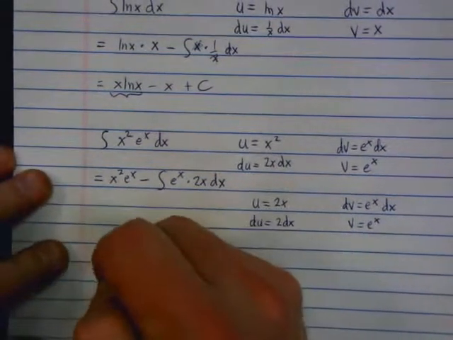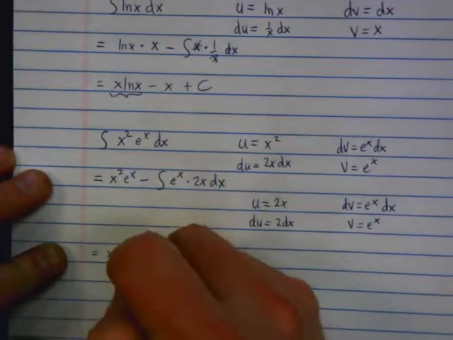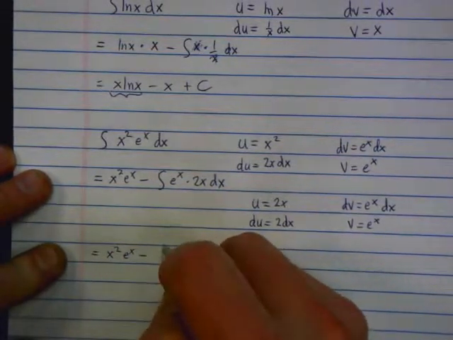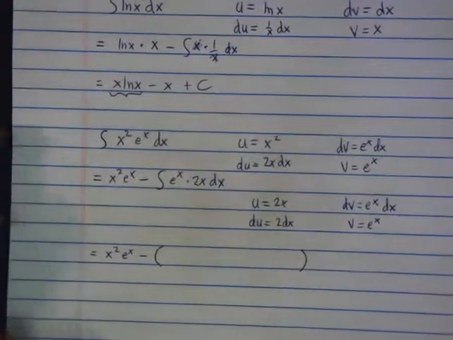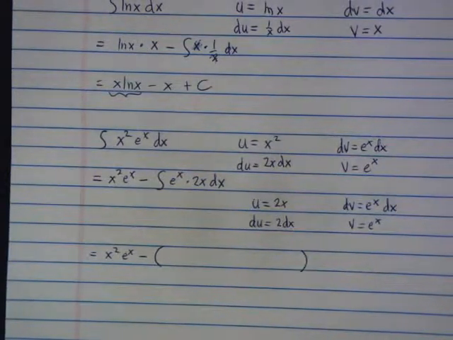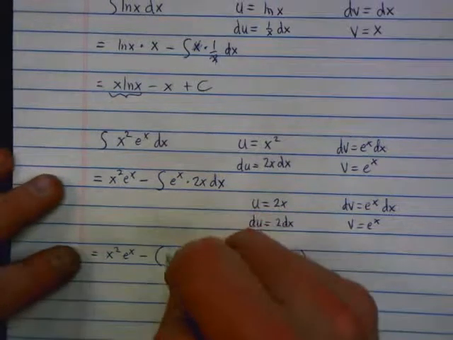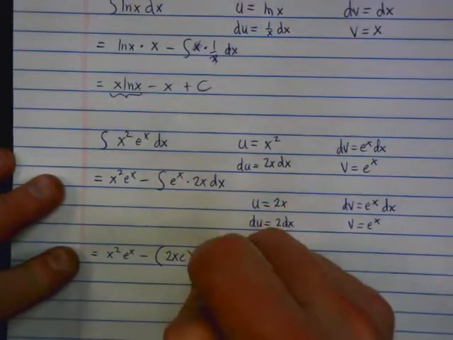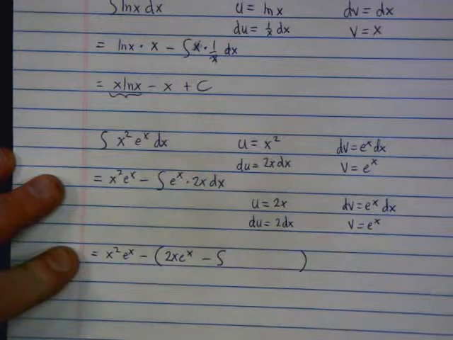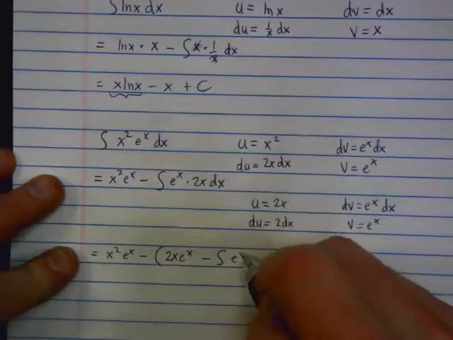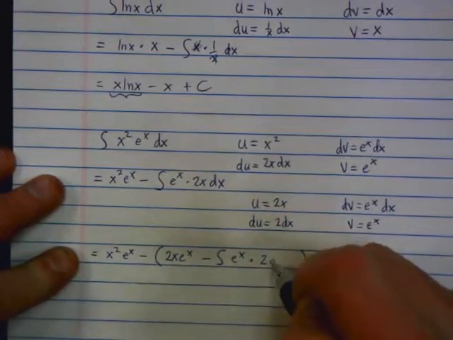All right, so we have the x squared e to the x out front, minus, and then I got to put a big thing in parentheses here because I got to subtract the whole thing. U times v, that's 2x e to the x, minus the integral of v, that's e to the x, du, 2 dx.